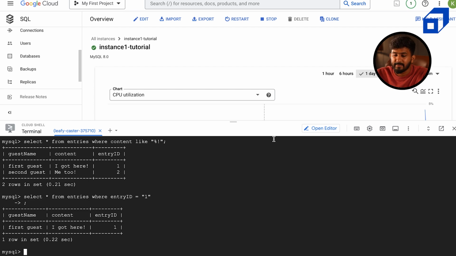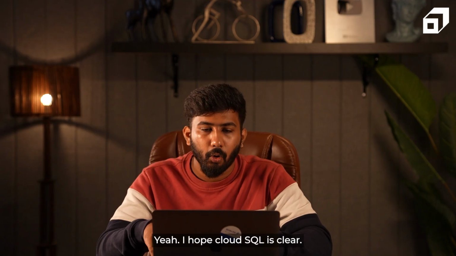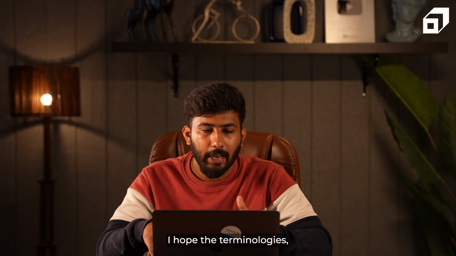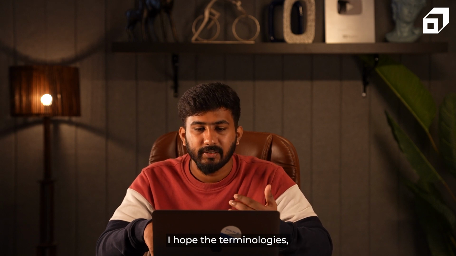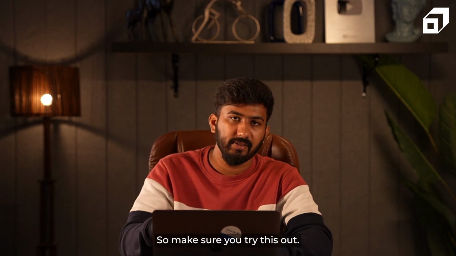Yeah, so hopefully this is clear. This is the end of this particular module, guys. Let me go back to the slides. Yeah, I hope Cloud SQL is clear. I hope the terminologies, the features, and even the demo is clear. So make sure you try this out.